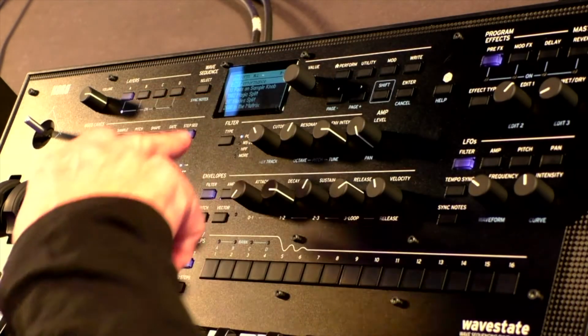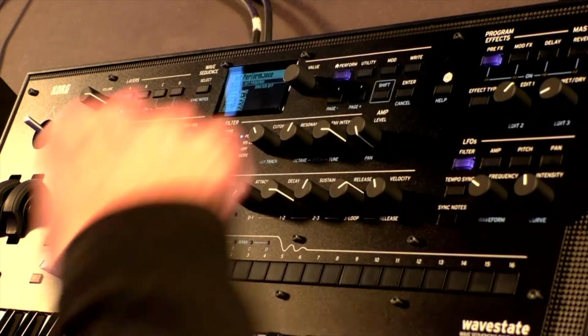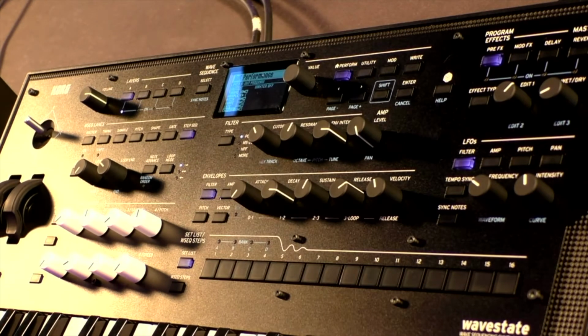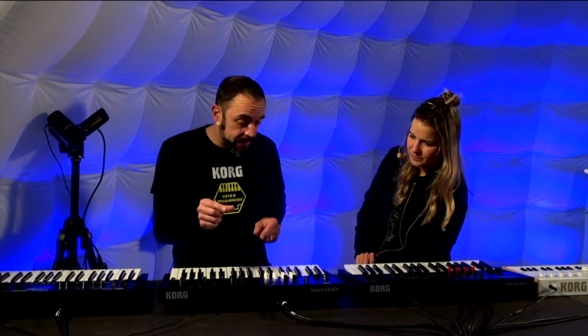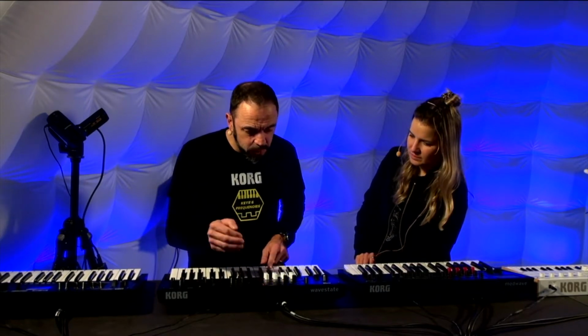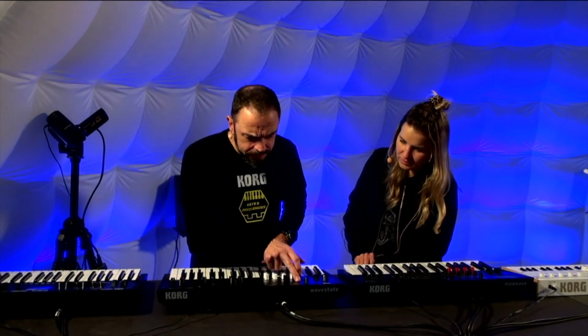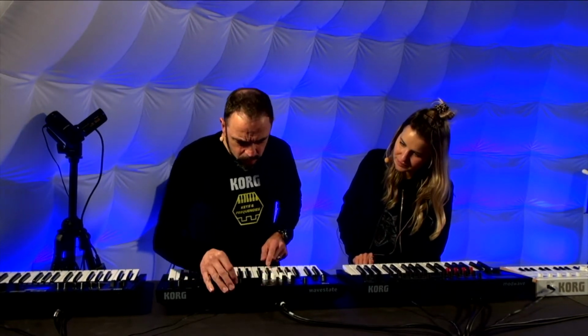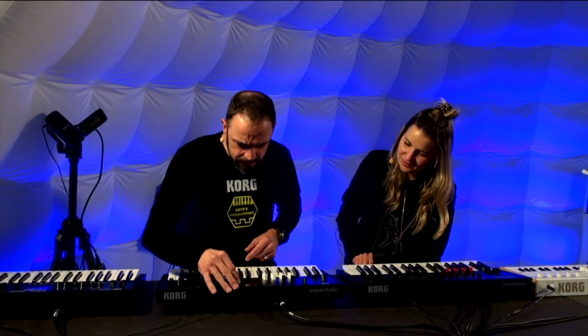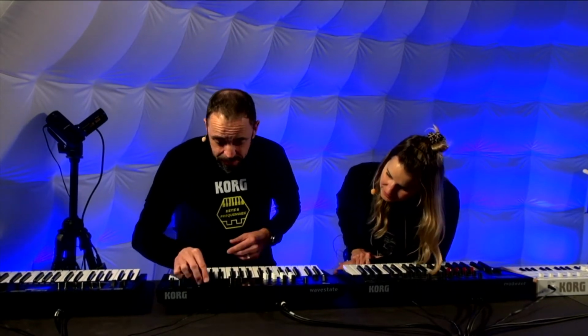I press initialize performance, and just have these two steps. This is quite the smallest thing of this wave sequence. Let's say we want to have something like this. I've prepared something, of course.